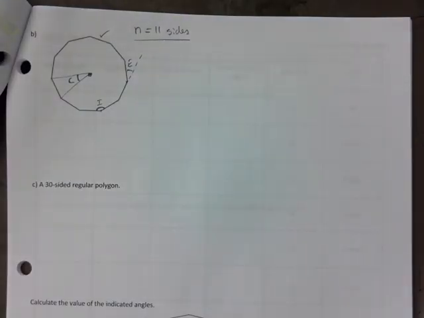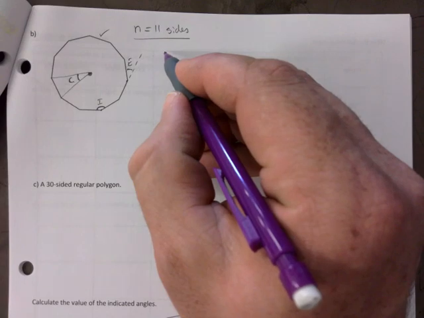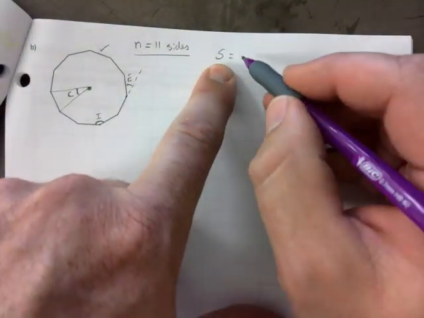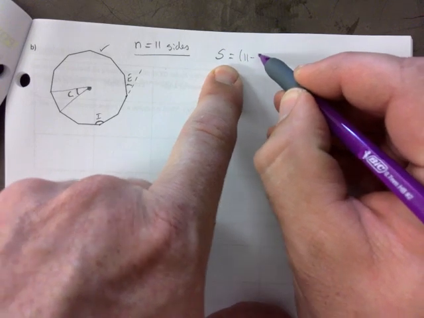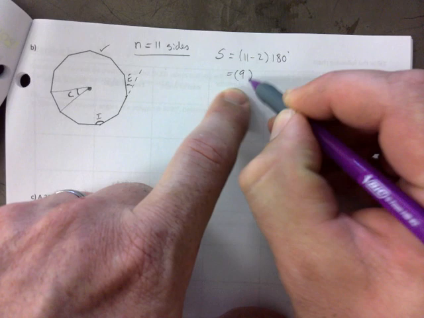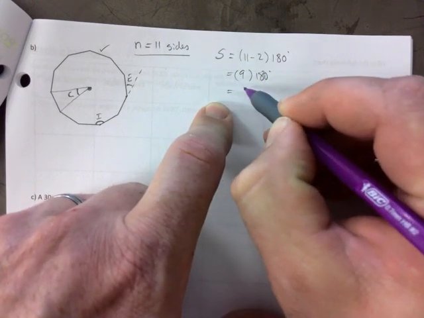So there we go. You've got them labeled, and then for some of you were worried about the big numbers. Don't fear that. That's normal. Okay, that's 9 times 180. What is that? 1620?